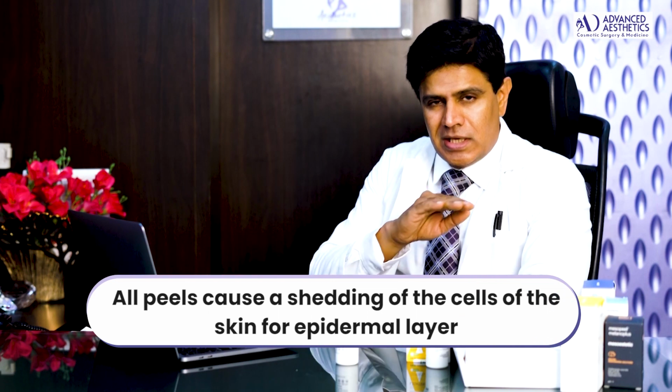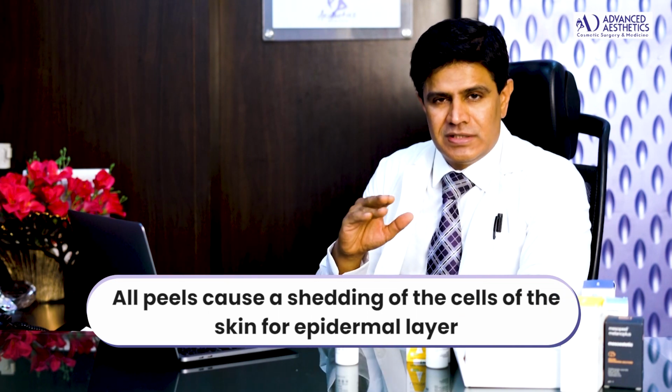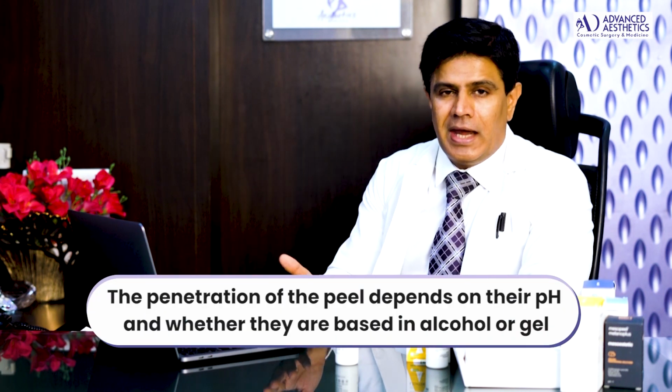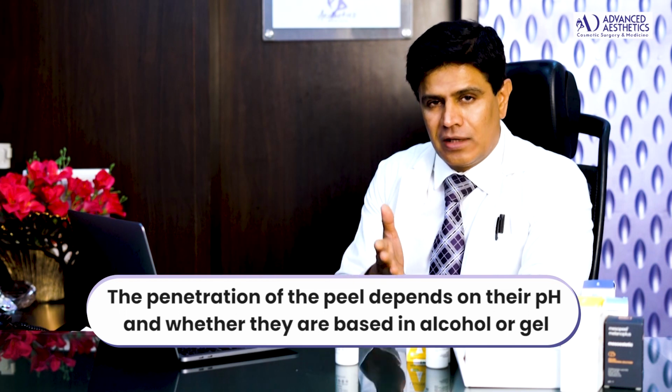So a huge array of peels, and these can be very confusing to a beginner. It's best to first understand the physiology and the anatomy of the skin, and the role of the peels in that. Basically all peels cause a shedding of the cells of the skin or epidermal layer. Penetration of the peels depends on their pH and whether they are based in alcohol or in a gel.